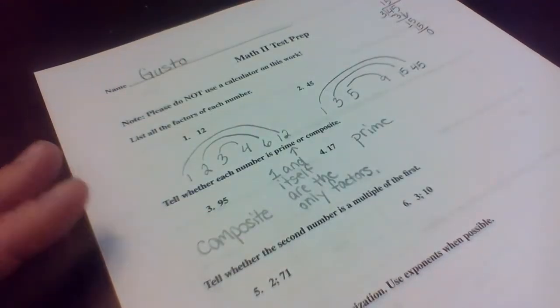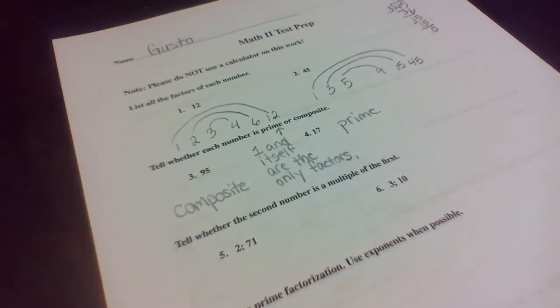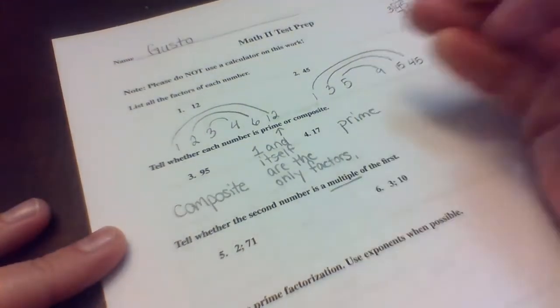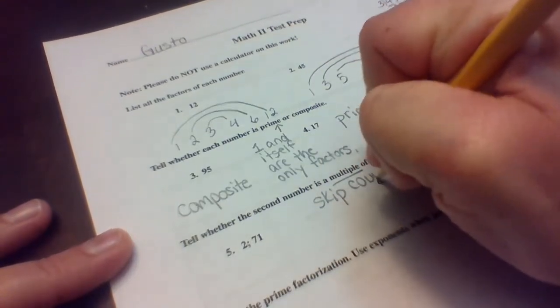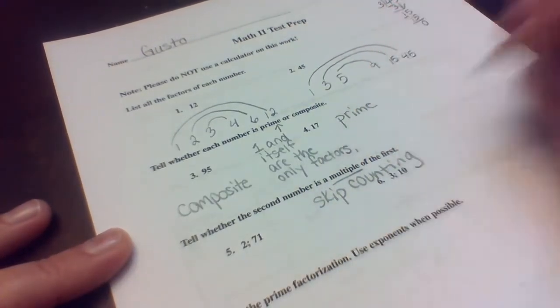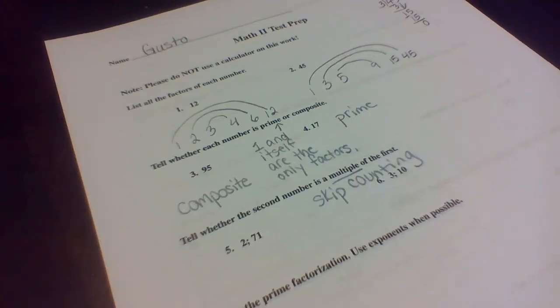Now, on to the next one that people have been asking about. Tell whether the second number is a multiple of the first. This is all that means. Multiple. Remember, multiples are like skip counting. So if I skip count by 2s, 2, 4, 6, 8, 10, 12, am I ever going to say 71?